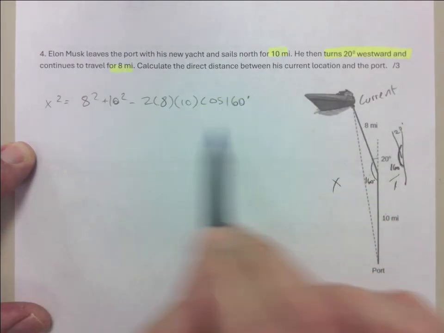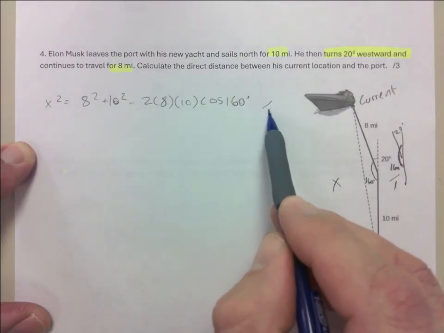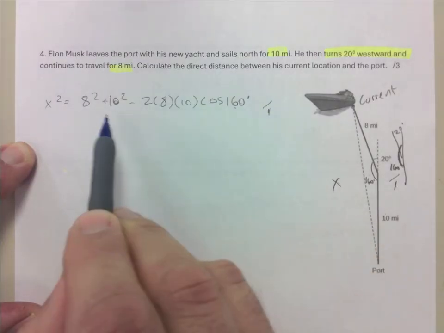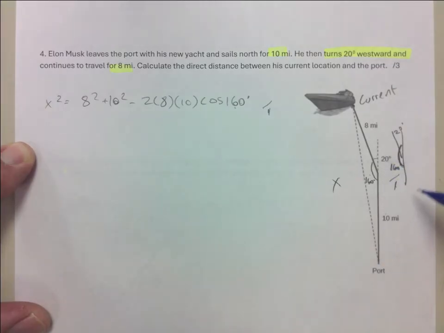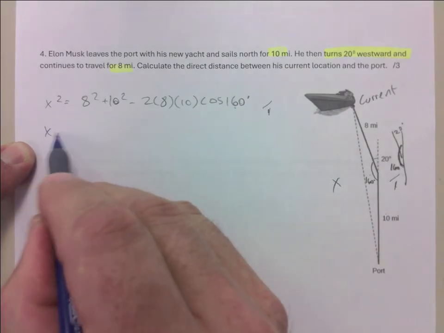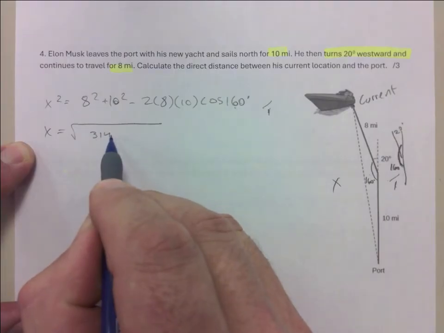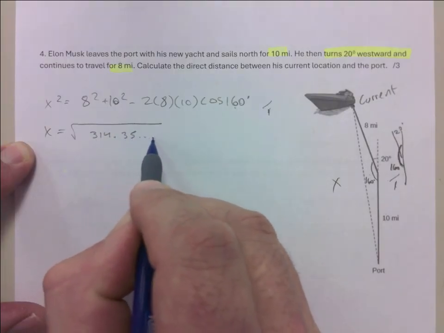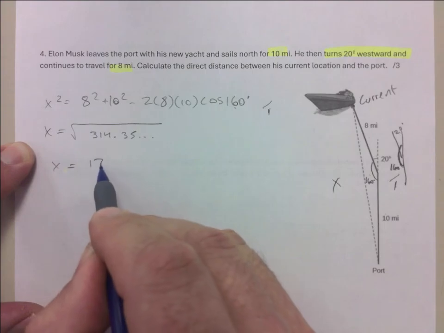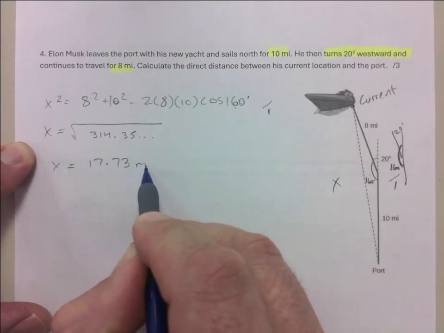You still get the mark here if you substitute correctly. If you use 20, you get this mark, but you'll lose the mark that you're not getting the 160 there. Square root of 314.35, and that keeps going. So it's 17.73 miles.